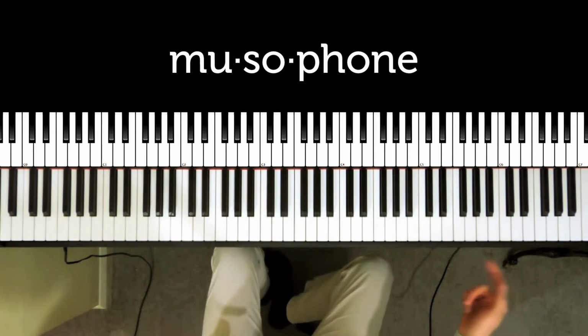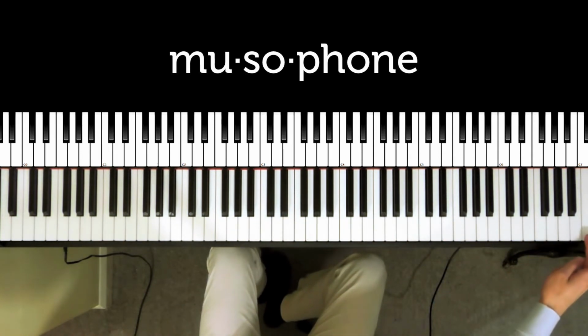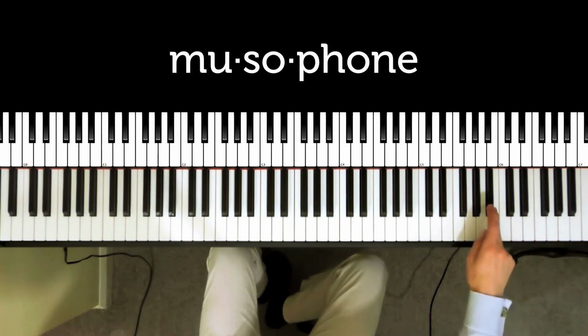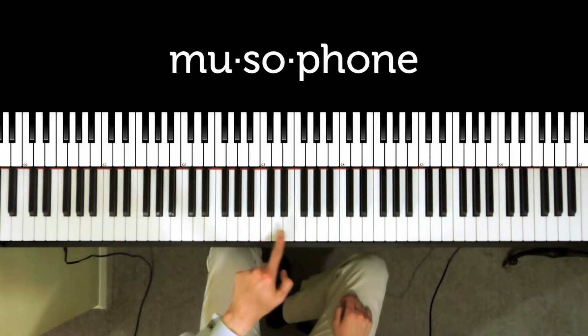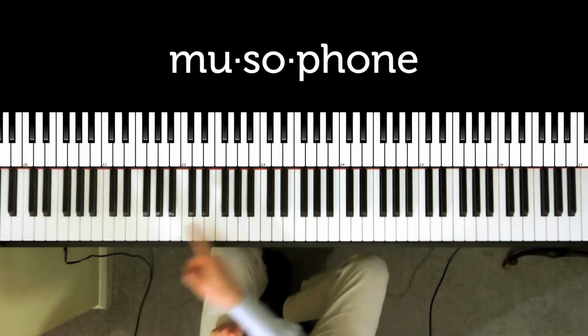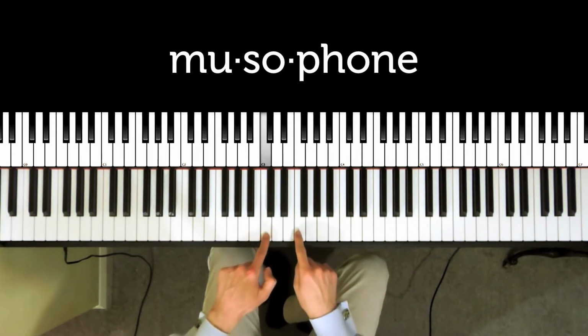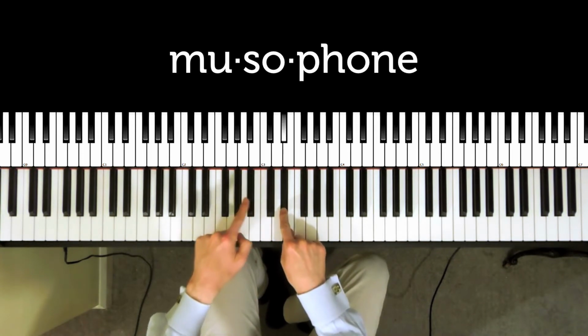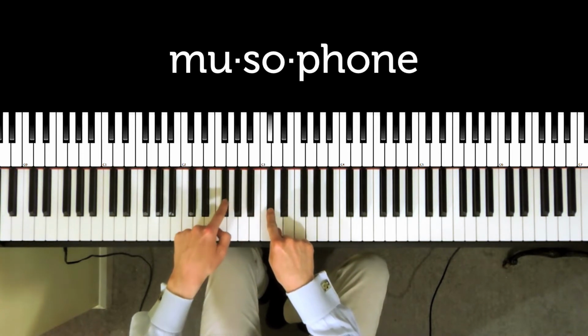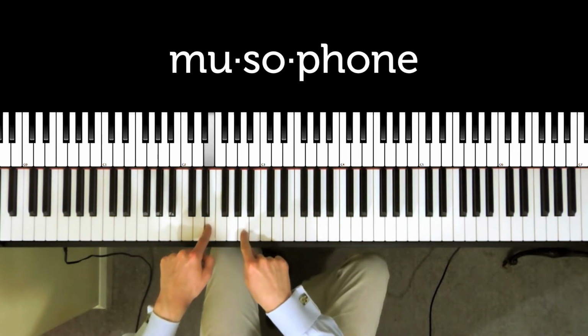So I'll just run that through so you can check it's the same sequence of notes. C, F, B flat, E flat, C, F, B flat, E flat. So we can play that whole sequence of notes covering the whole keyboard just by continuing this pattern of going up a fourth, down a fifth, up a fourth, down a fifth, and so on.